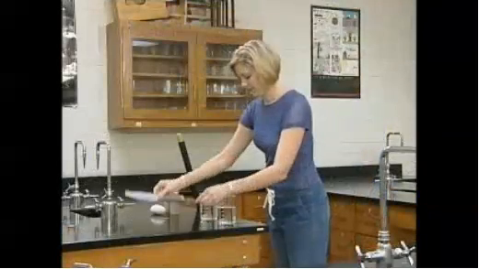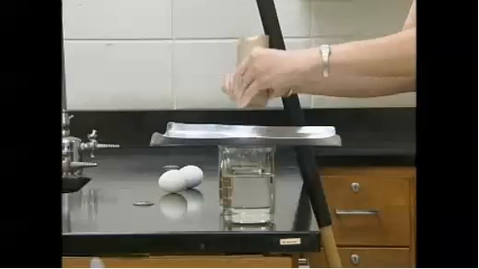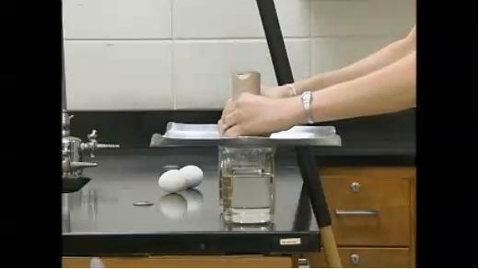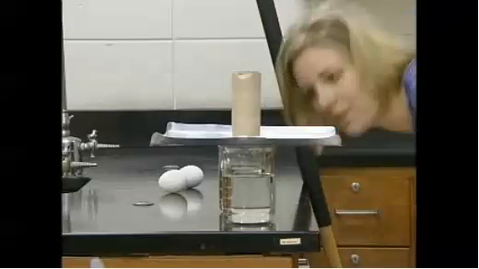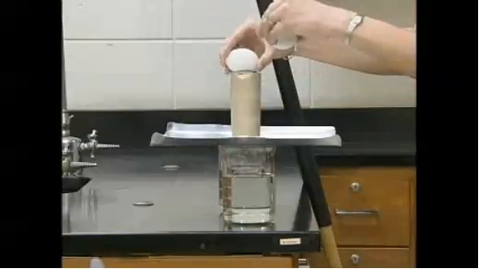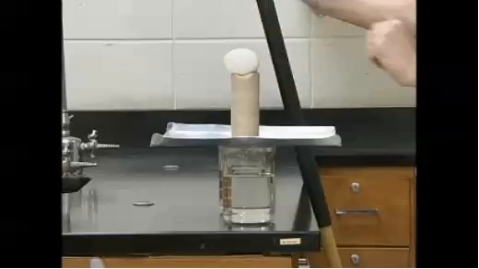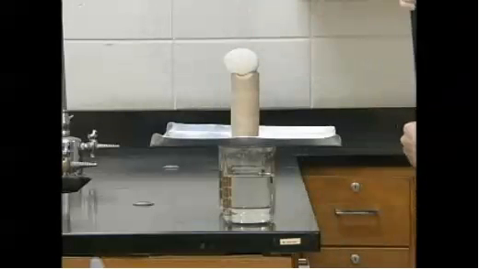Watch as we set up the demonstration so that you can repeat it in your classroom. Notice that the tray extends about 10 centimeters over the side of the table. Make sure that the cardboard cylinders are placed directly over the middle of the beakers of water. And it might be a good idea to use boiled eggs in case anything goes wrong.